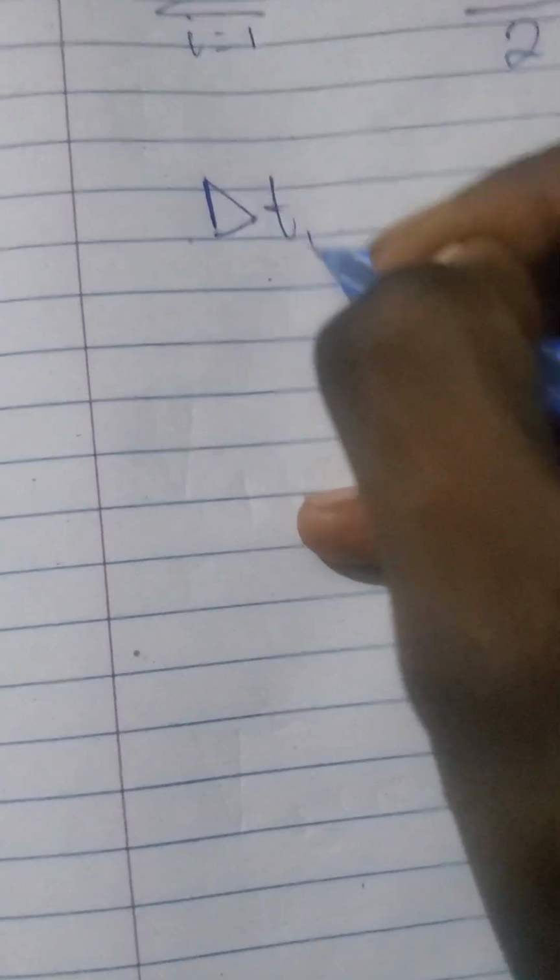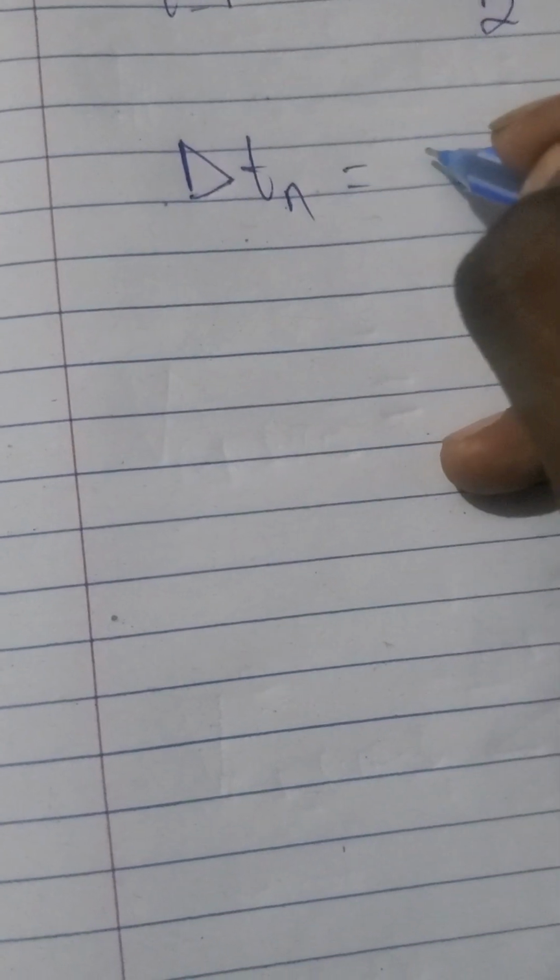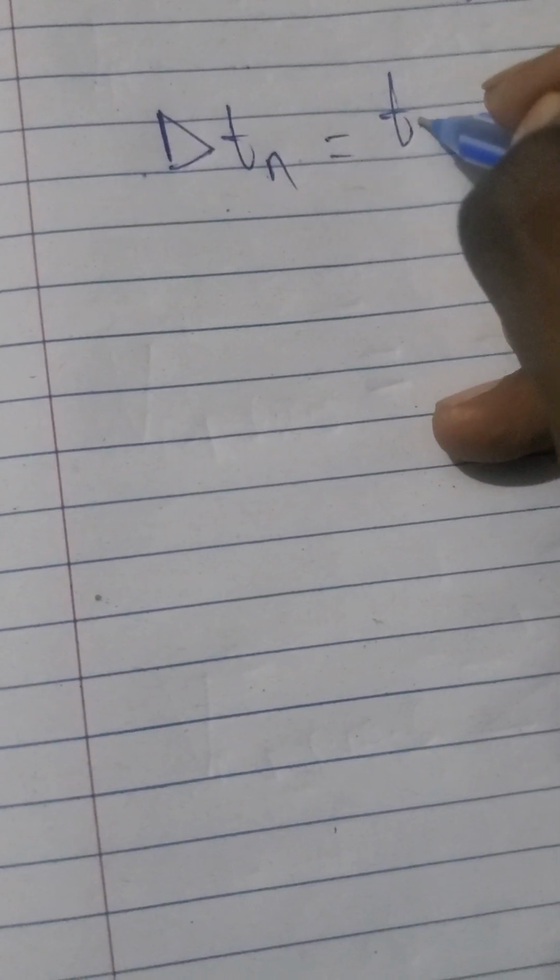And what about the one-way vertical travel time for the nth layer? This will be the same as the two-way vertical travel time for the nth layer minus the two-way vertical travel time of the layer before it, divided by 2.